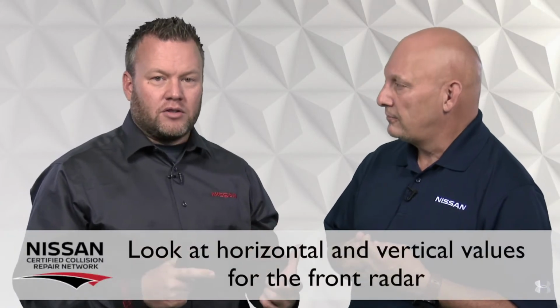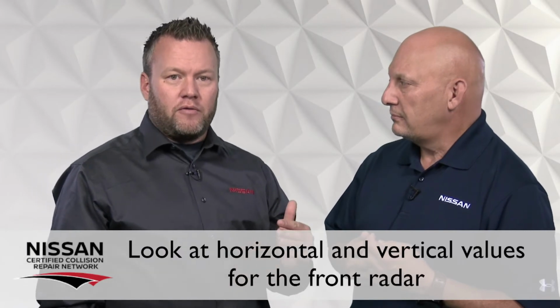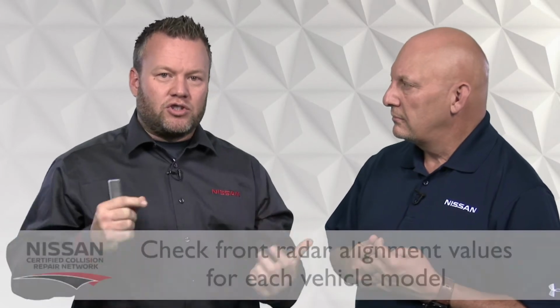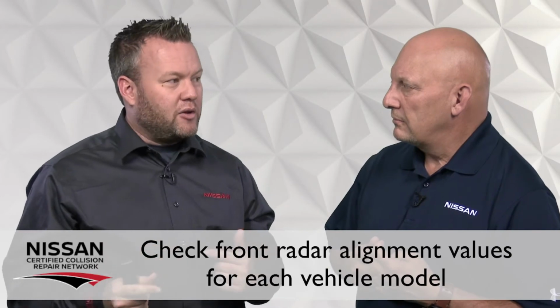So Jake, I know you've taught me a little bit about the X and Y axis and also horizontal and vertical alignments. Can you elaborate more? Sure. And what you want to ask your technician is to look in the data monitor of Console or the work support feature of Console, and you'll see those horizontal and vertical values of the front radar. If you think about it like an alignment spec and you've got two numbers, as long as the value is in the middle, then you're considered within spec. That's the same case with radar. So you want to check those values on a model by model basis within Nissan Infiniti's lineup, because they could change.